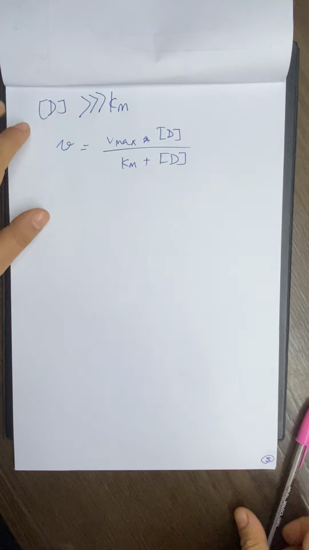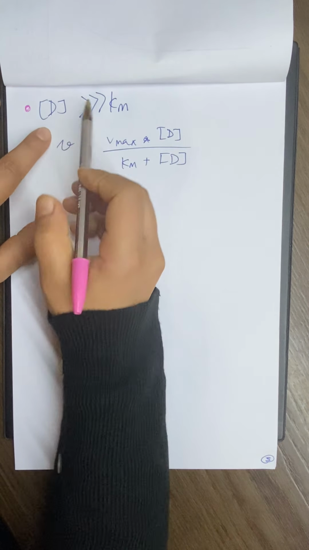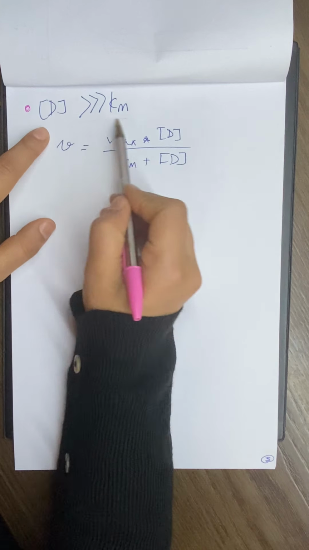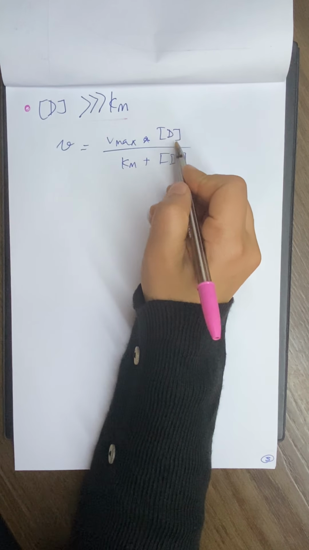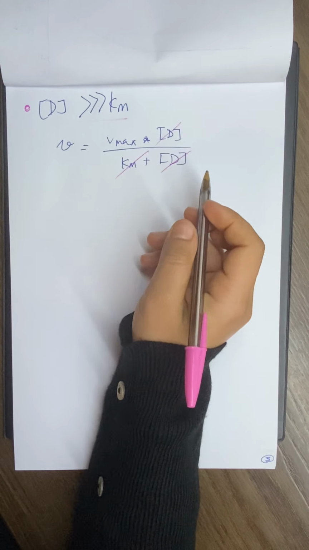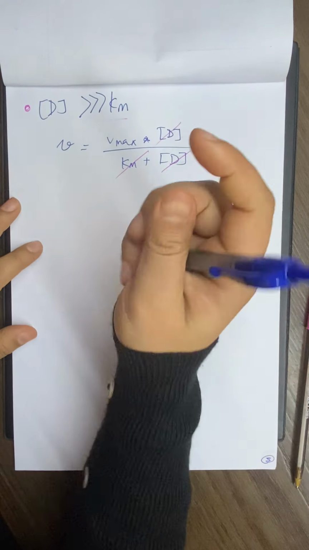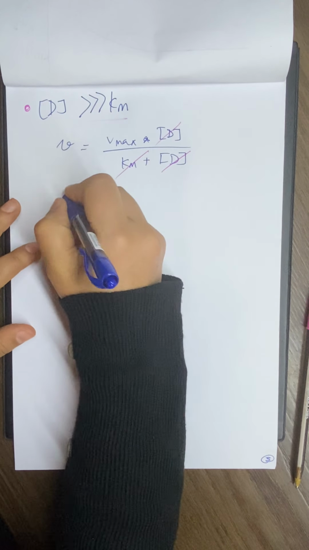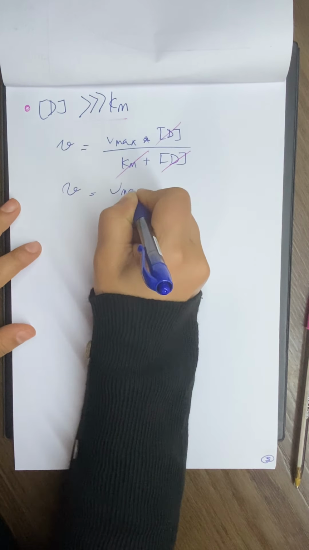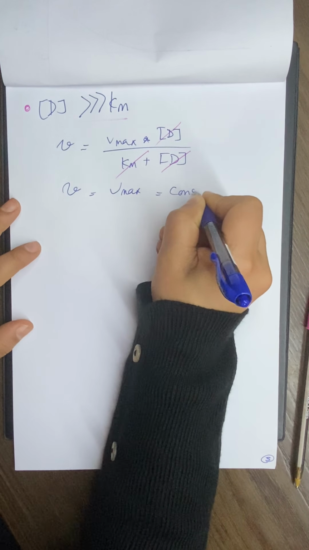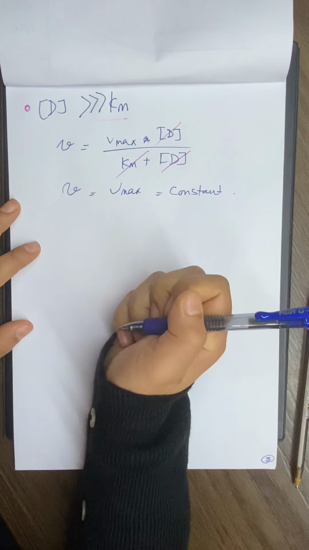If the concentration of the drug is higher than Km, then we can ignore this, and this will cancel with this. Then the rate will be equal to Vmax, which is constant for the same drug.